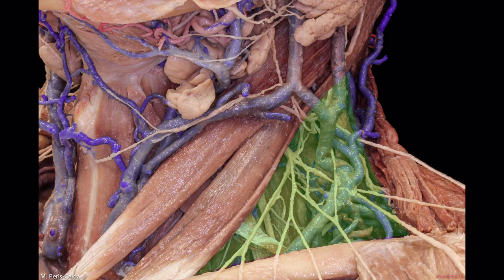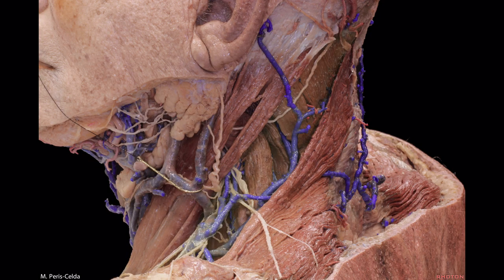So the posterior triangle, as we said before, is localized in between the clavicle, the posterior border of the sternocleidomastoid muscle, and the trapezius muscle. And in a lateral view, we see this posterior triangle. The most important point of this triangle is what we call Erb's point, that can be found approximately at half distance of the superior and inferior insertions of the sternocleidomastoid muscle.